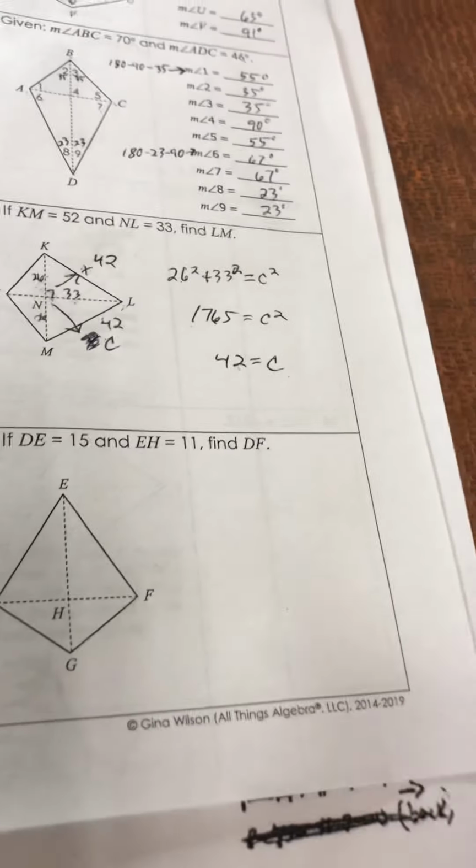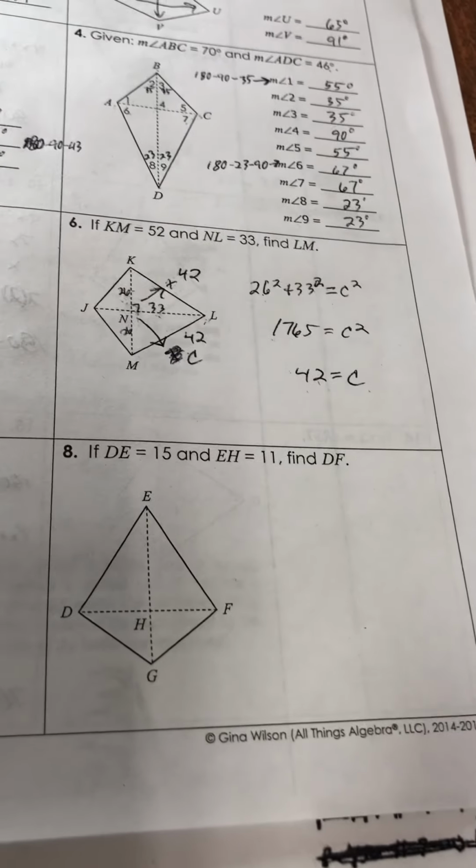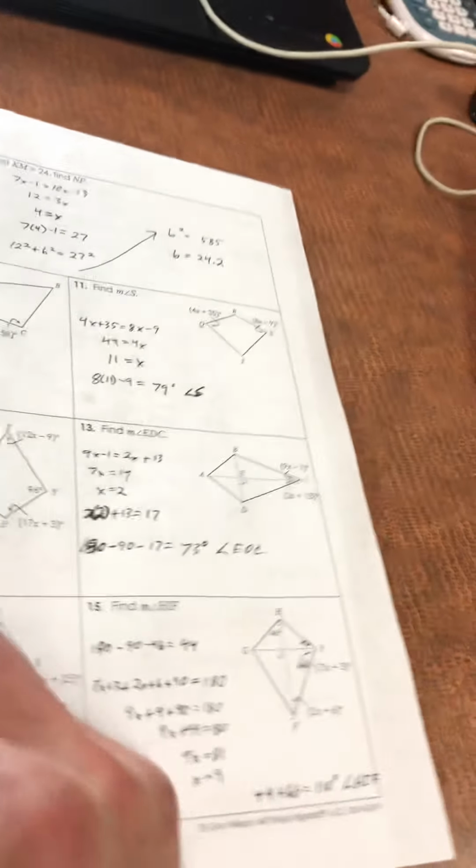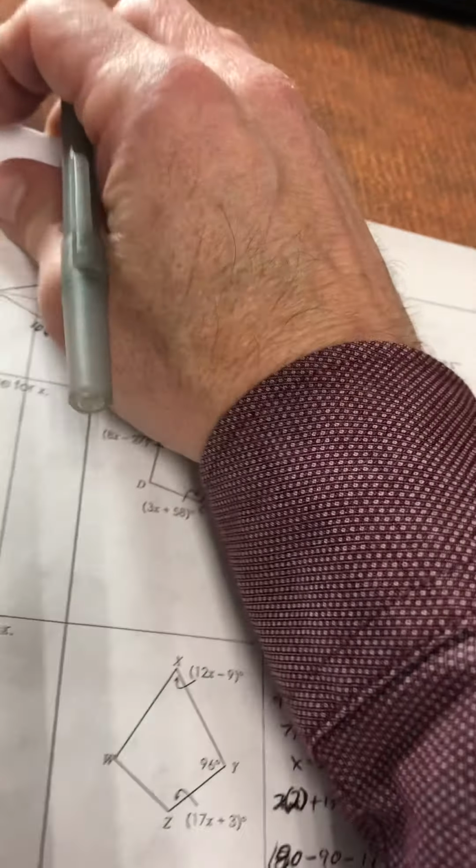Try 8 on your own, setting it up and everything. Try it on your own.